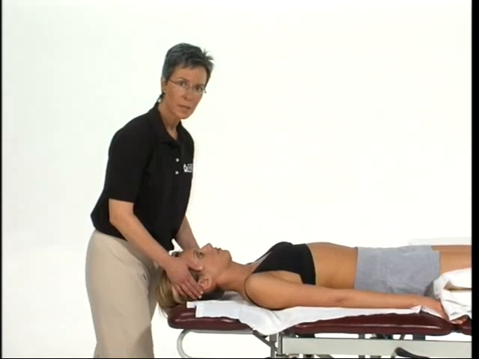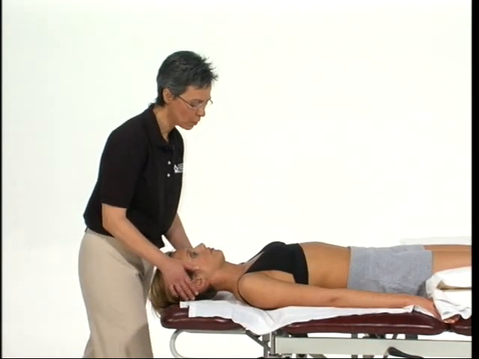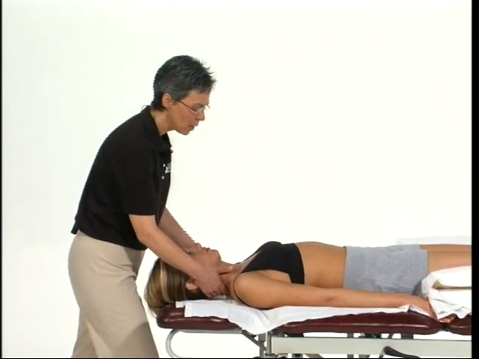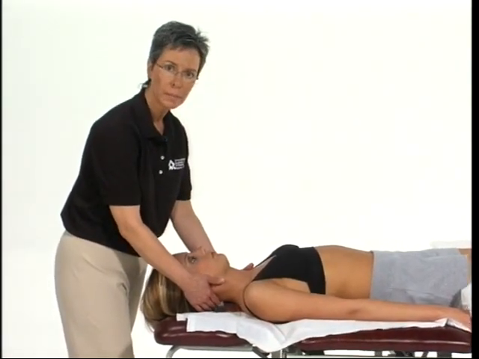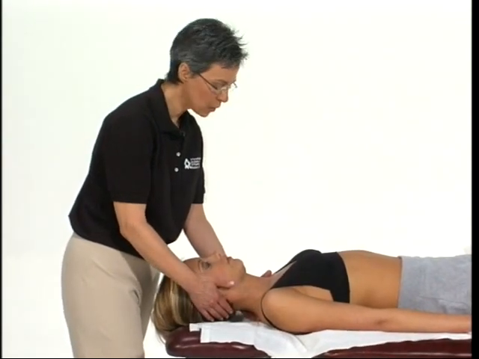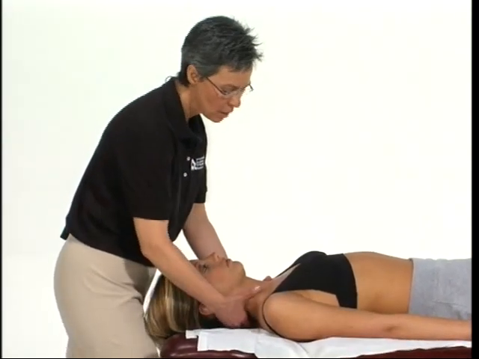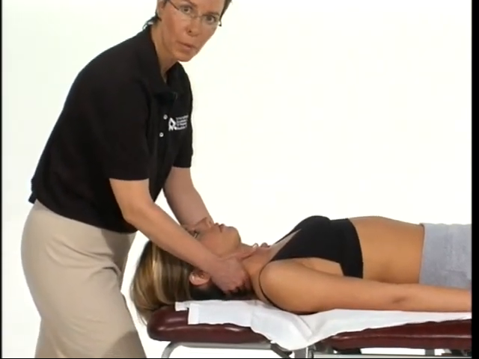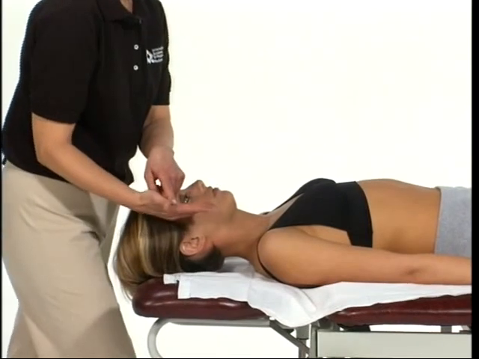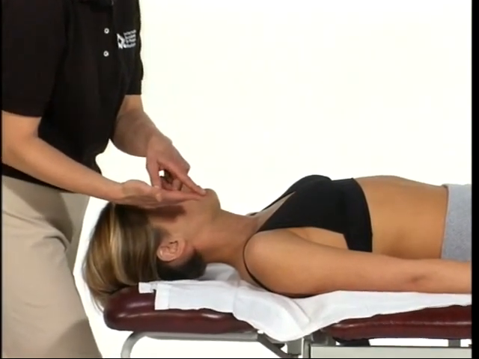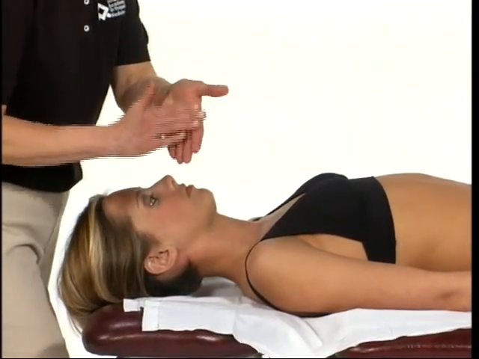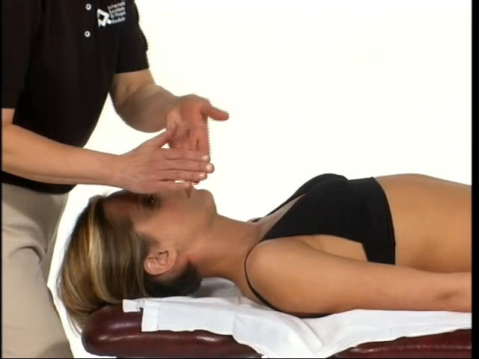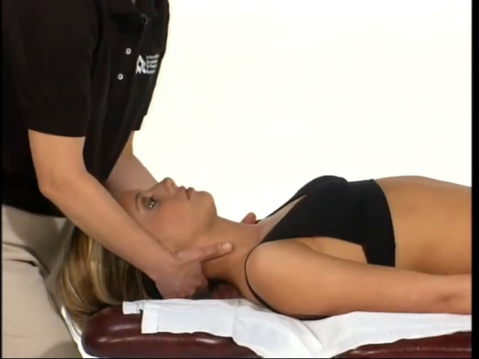For a more local emphasis of the transverse stretch to the paravertebral musculature in the cervical spine, the stabilizing hand can move to the caudal vertebra of the segment that you want to emphasize, and the moving hand is placed at the level of the cranial vertebra. I'm going to use the radial side of my index finger for the moving hand and the radial side of my stabilizing hand as well.